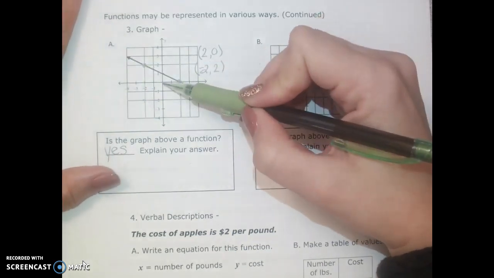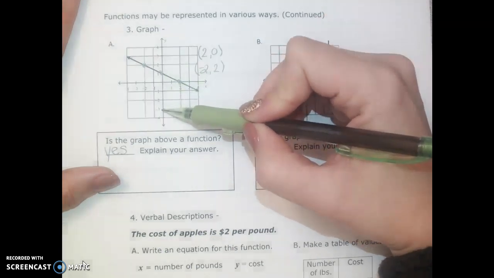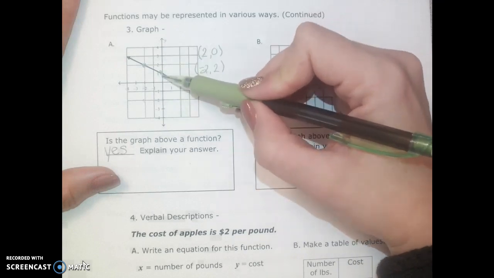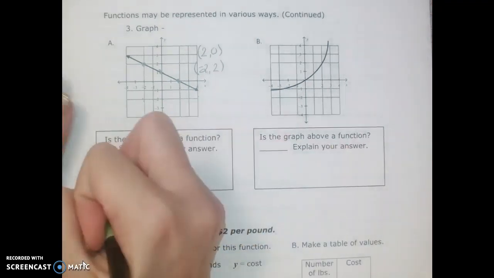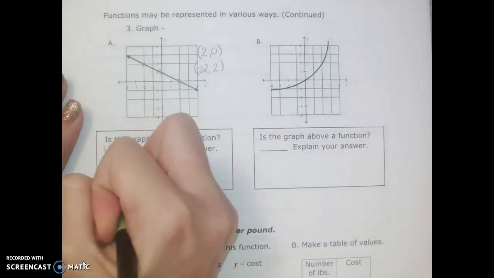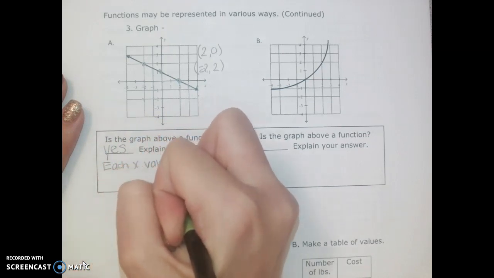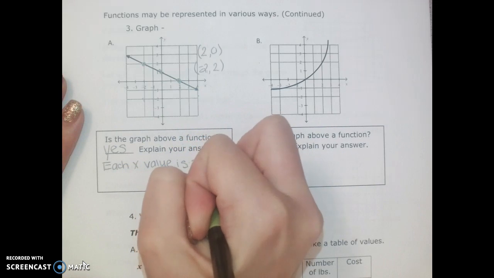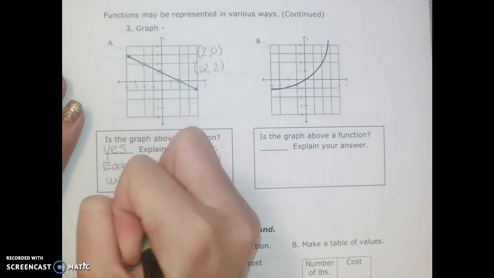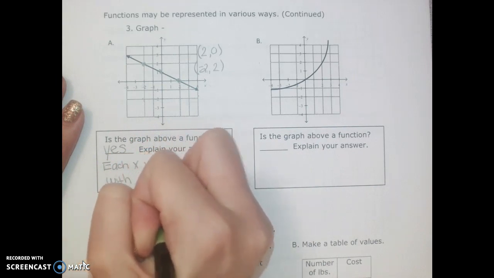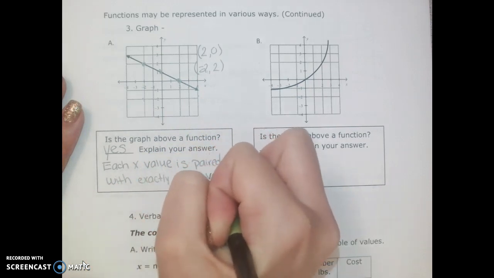Okay, when we put in 0 for our x, our only output is 1. You don't have another point on the line somewhere down here or above it. It is on the line. Okay, so each x value, this is your explanation, what we just talked about, is paired with exactly one y value.